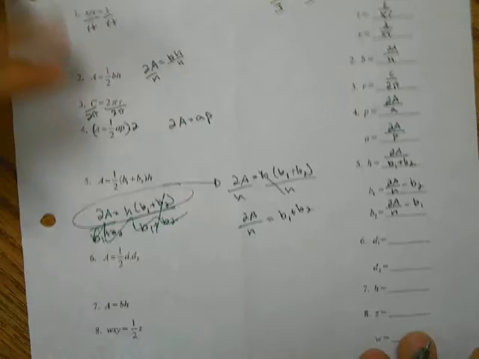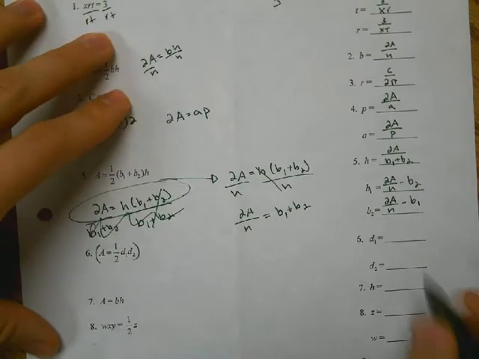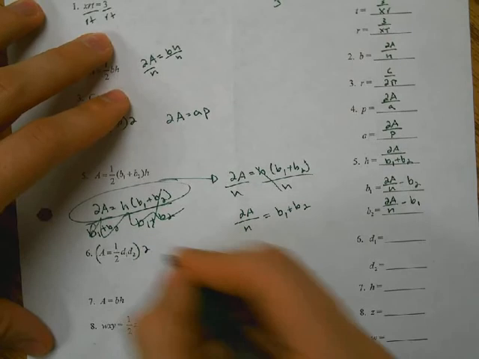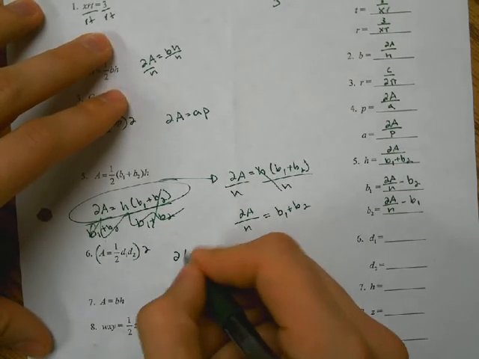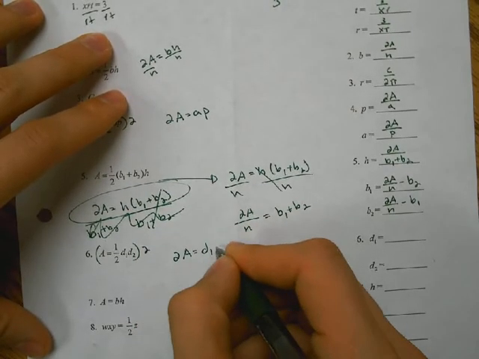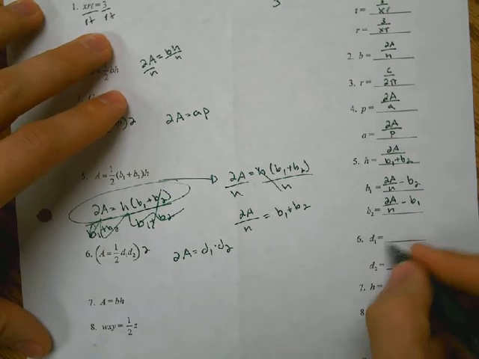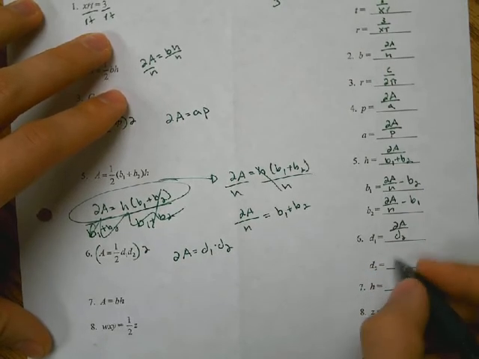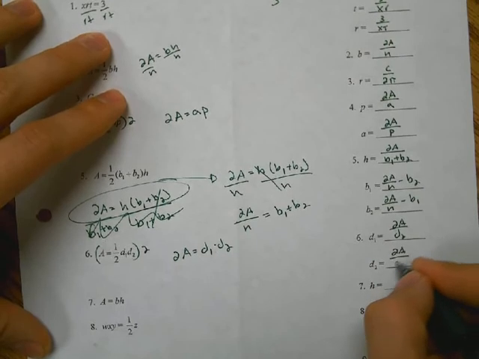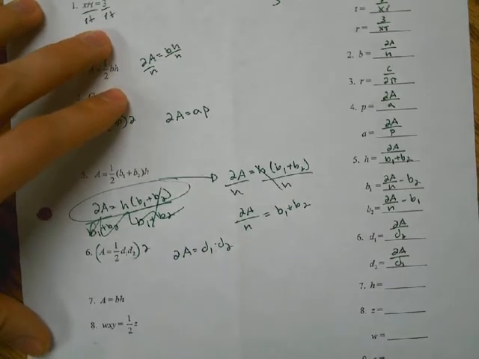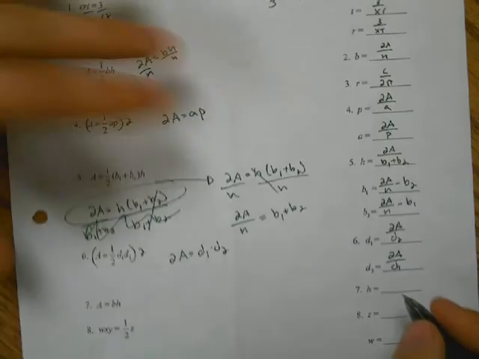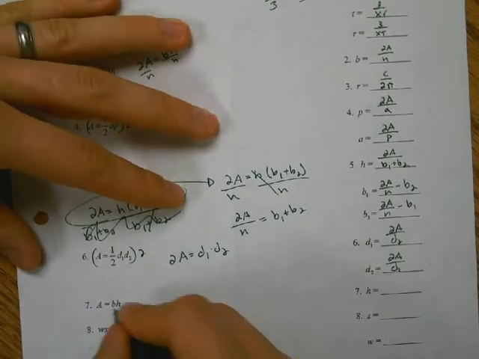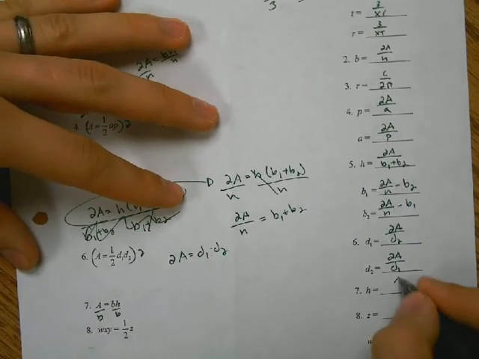Onward, same thing here. First step is identical for D1 and D2. I multiply by 2 to get that 1/2 away. So I've got 2A is equal to D1 times D2. If I want D1, I divide the D2 off. If I want D2, I divide the D1 off. It's really that easy. This one, for H, we're just dividing both sides by B, and we'll get A over B.